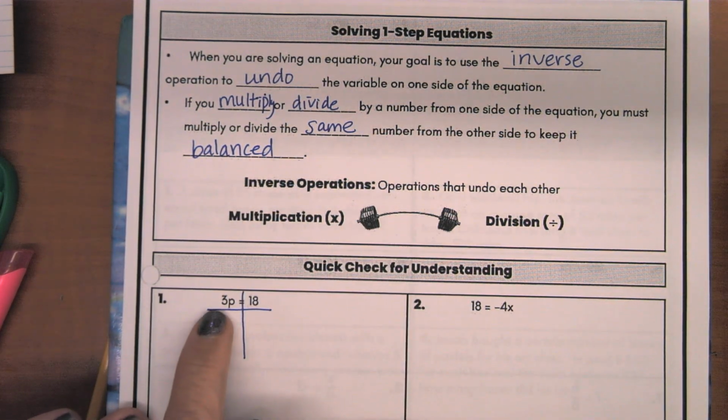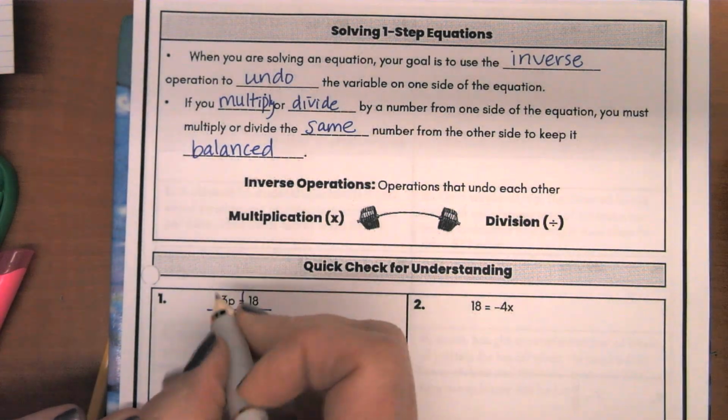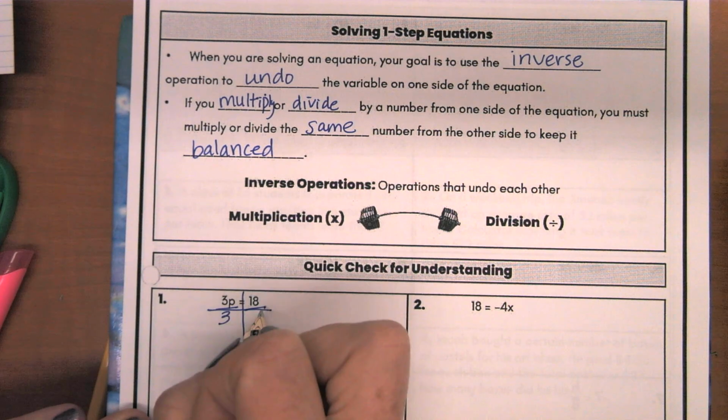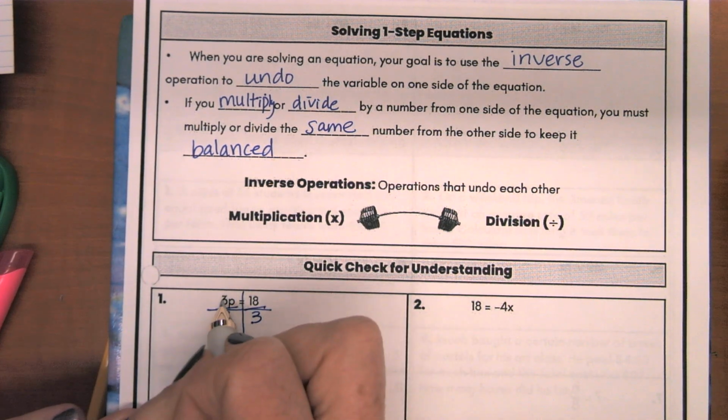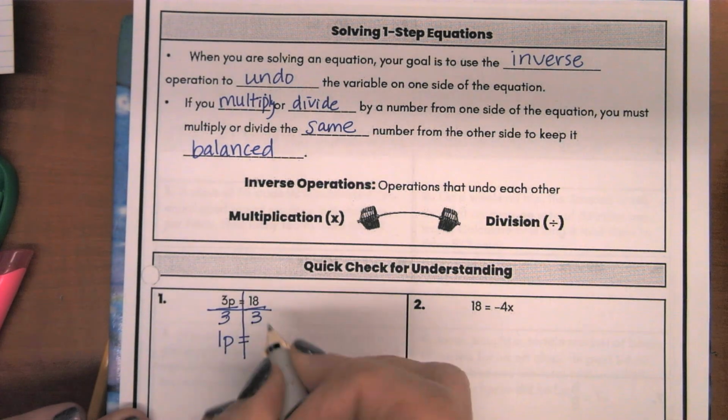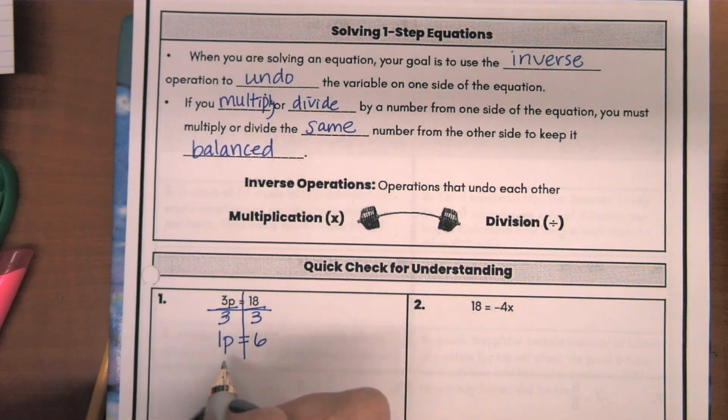I notice that this is 3 times p, so I'm going to go ahead and divide by 3. And when I divide by 3 on one side, I have to divide by 3 on the other side. 3 divided by 3 becomes a 1p. 18 divided by 3 becomes 6. As a mathematician, I don't write that 1, so p is equal to 6.